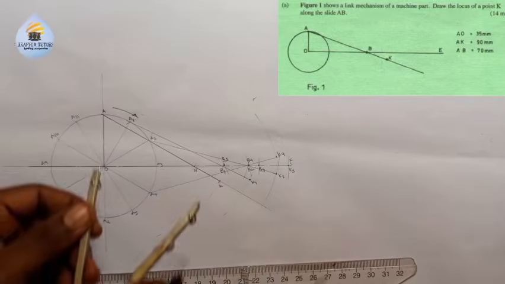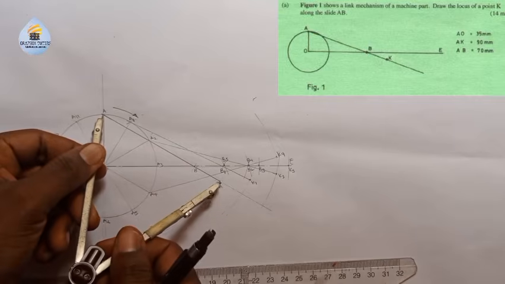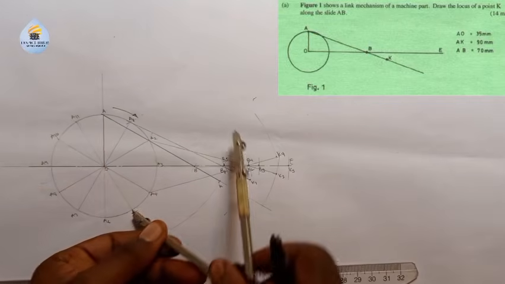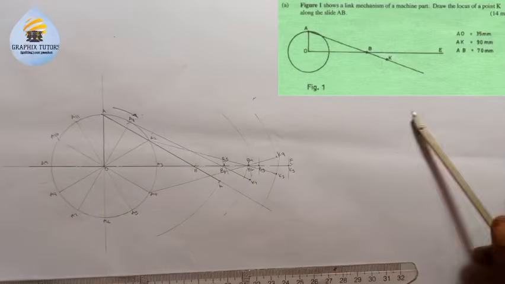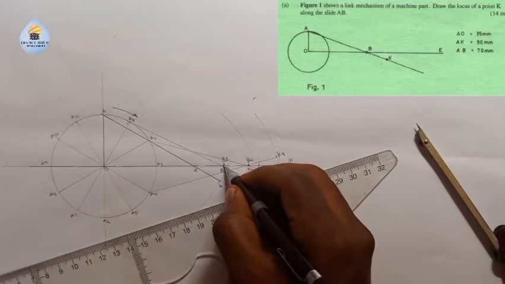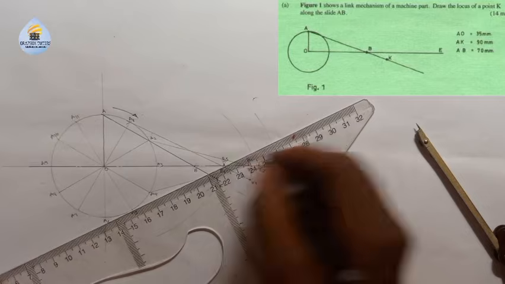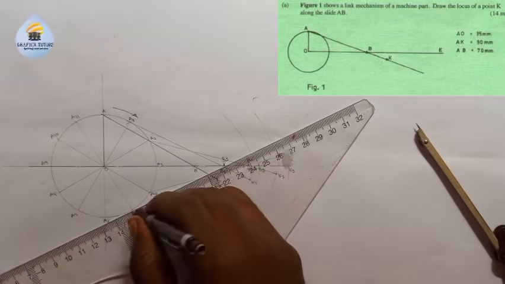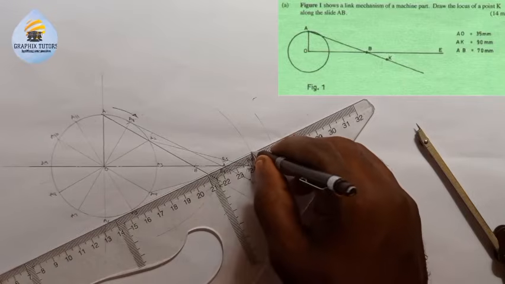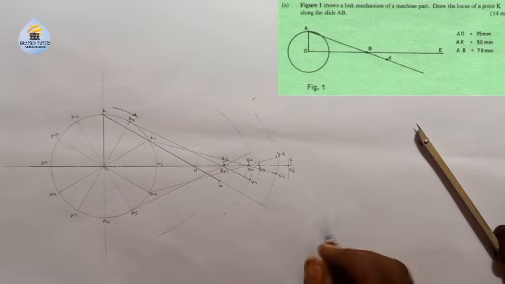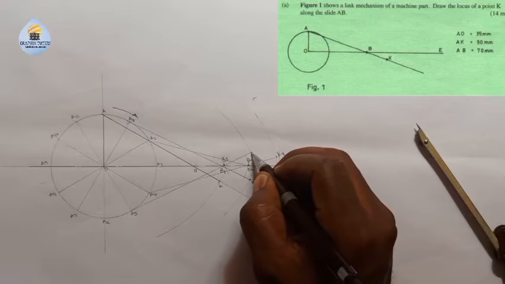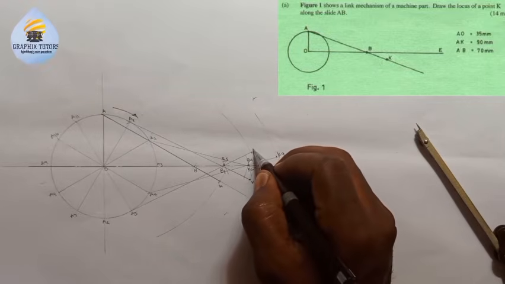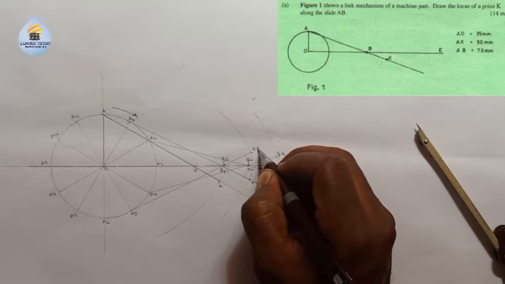Then I take my compass, AK again, come to A5 and strike an arc. So my line will pass through B5 in order for me to get K5. So at this point, this will be my K5.